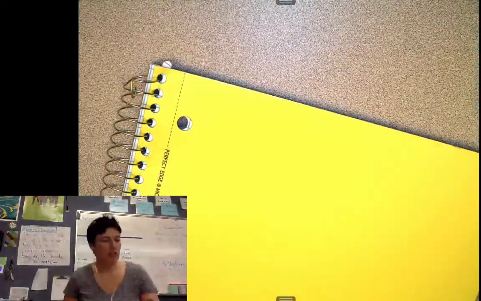And actually, personally, I used to use these all the time, but I prefer the spiral notebook because it's easier for me to flip pages. But it's up to you. Just make sure you have a good notebook that you're ready to use for the year.